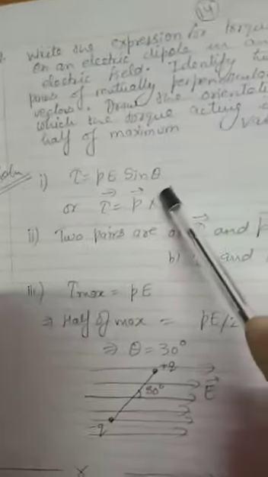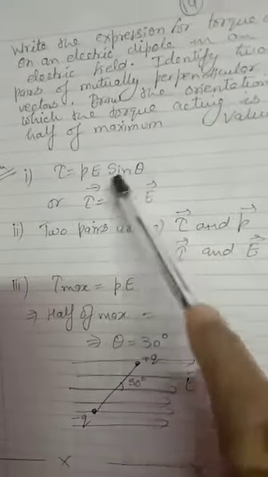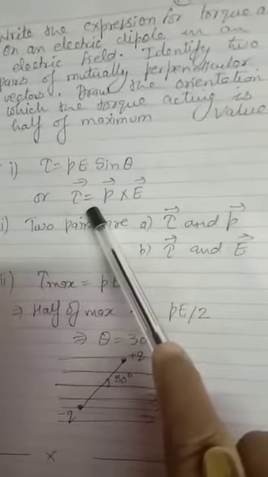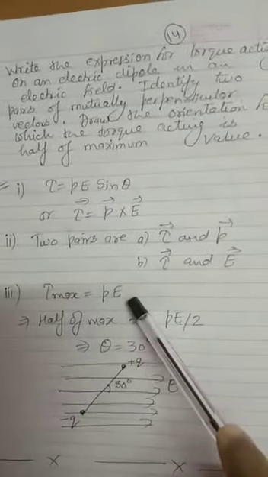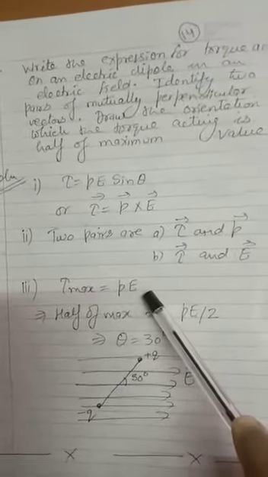So you know the torque formula is tau equals PE sin theta, or we can say P cross E. Now tau is perpendicular to both P and E, so we can say the 2 pairs of vectors are tau and P, and tau and E. Now maximum torque is PE. When torque is maximum, the angle between P and E will be 90 degree.